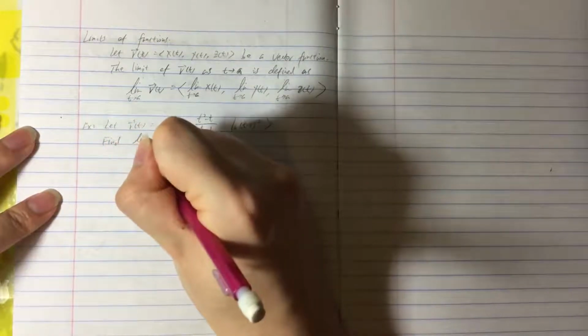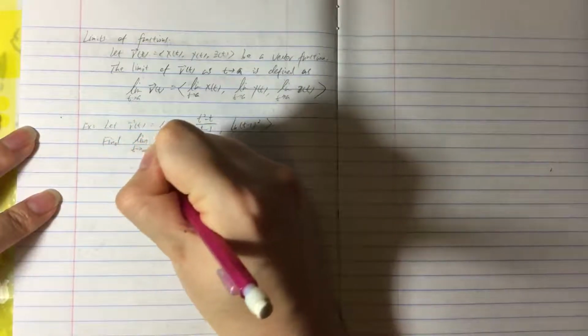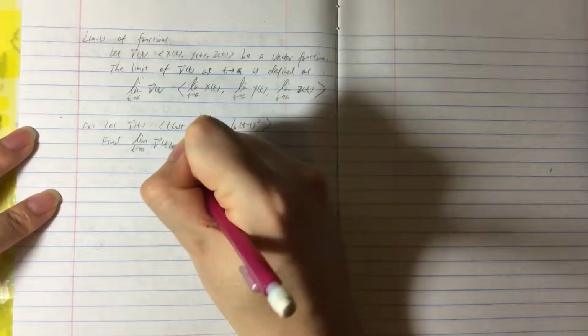Find the limit as t approaches 0 of r of t. So let's take the limit as t approaches 0. For the vector function, we take the limit for each component individually.